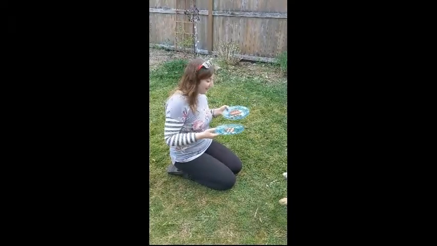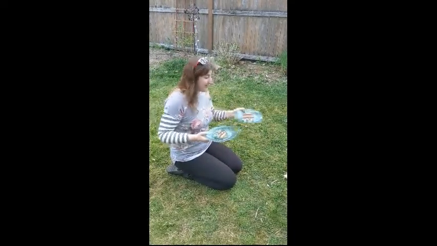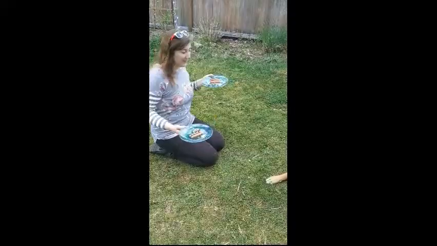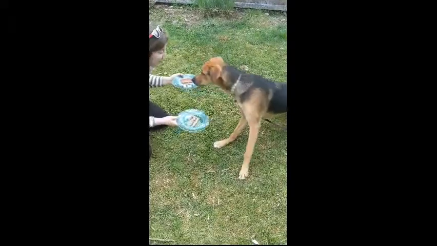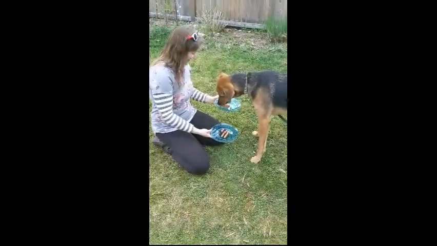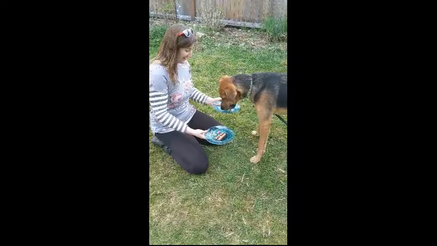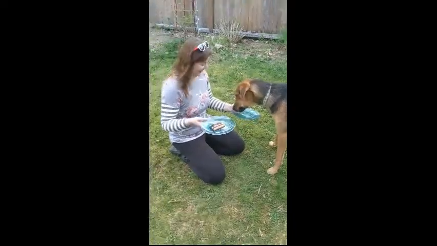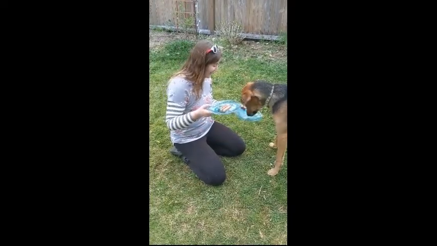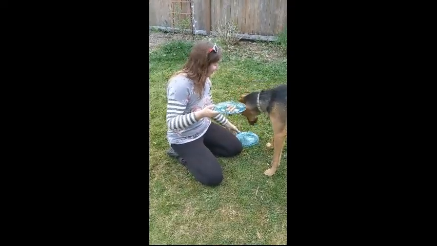All right, first graders, now we're gonna see which one Copper wants. This one's 34 and this one's 17. Copper, do you want 34 or 17? Looks like he wanted 34. Good boy.